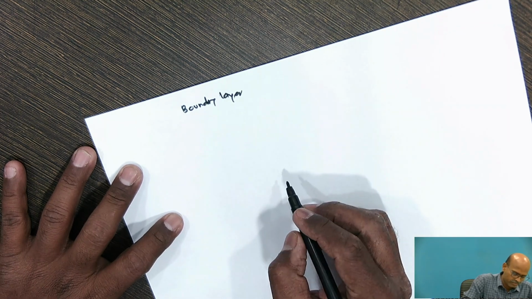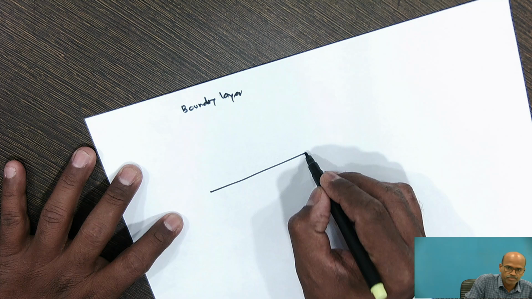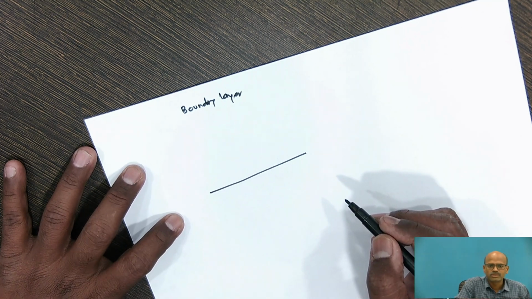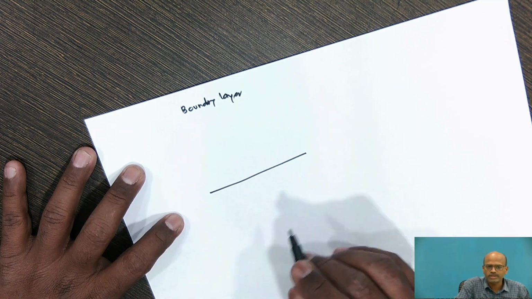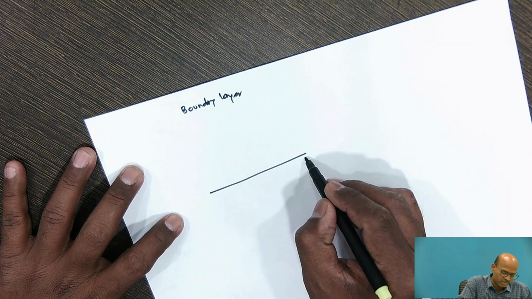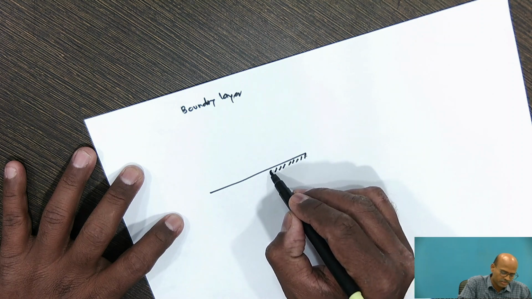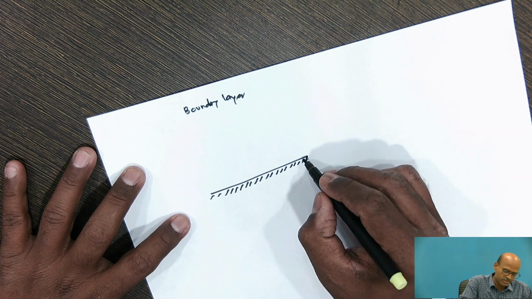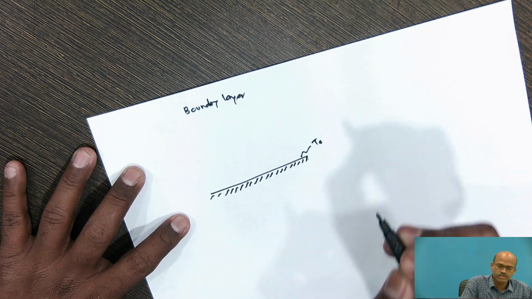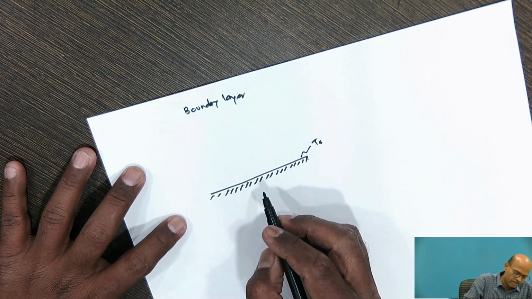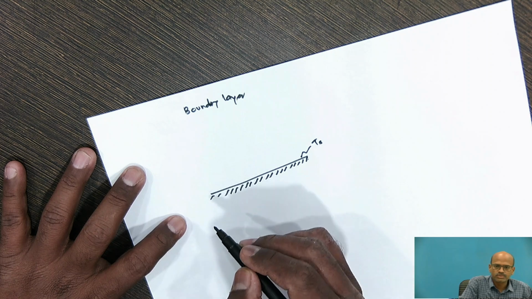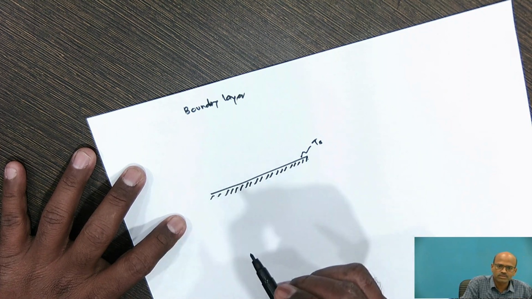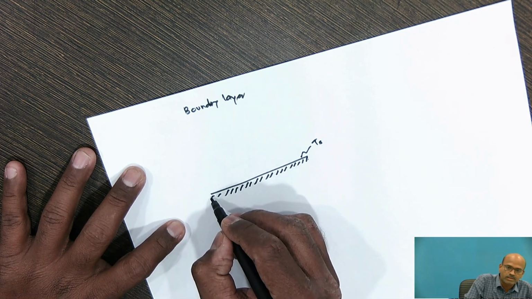Boundary layer. Suppose this is any plate for heat transfer, nothing but the surface. This is the convention to represent the surface. The surface is at temperature Ts, and the fluid which is flowing over the surface is at this entrance.